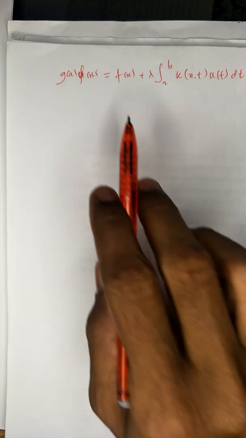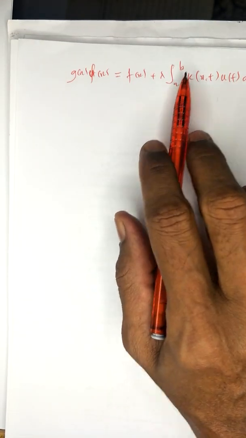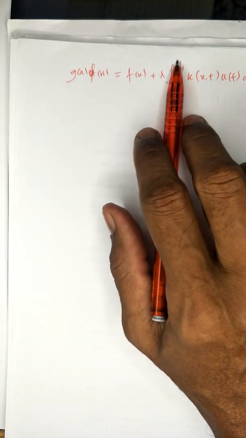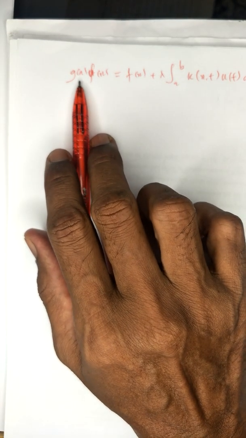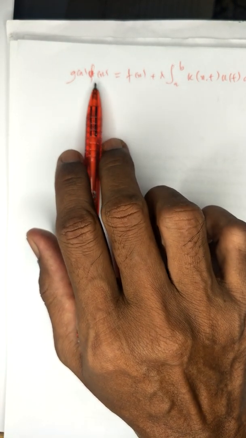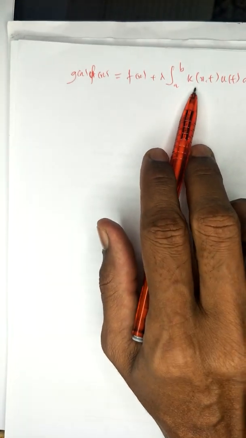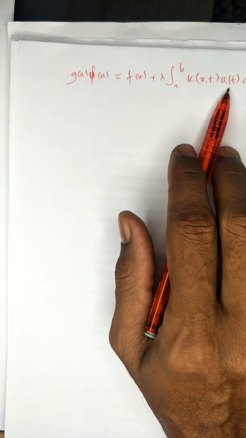This is the most general type of Fredholm integral equation. We call it Fredholm because b is fixed, and f, g and K are known functions and u is our unknown function.